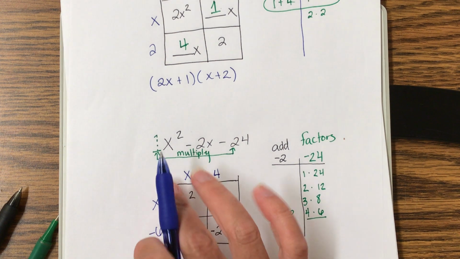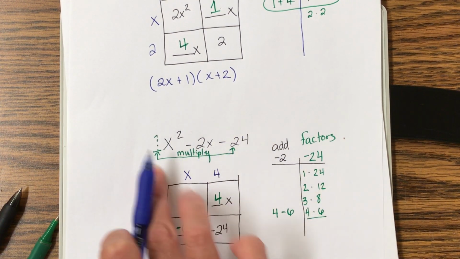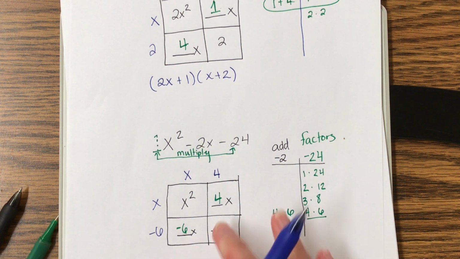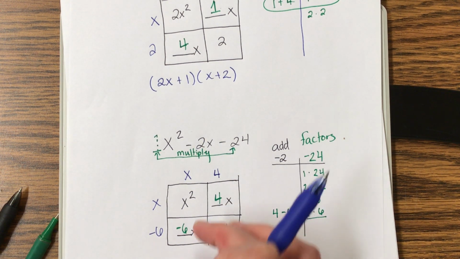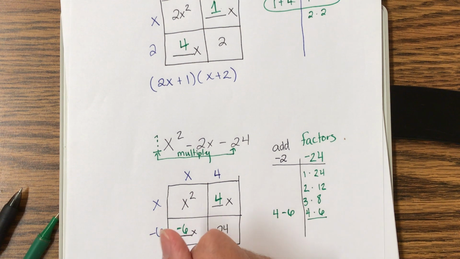So by multiplying your outside numbers, so I like to say factors of the outside that add to the inside, and then figuring out what that magic set is, putting them inside the boxes, then working your way out with GCFs, it's going to work every single time.